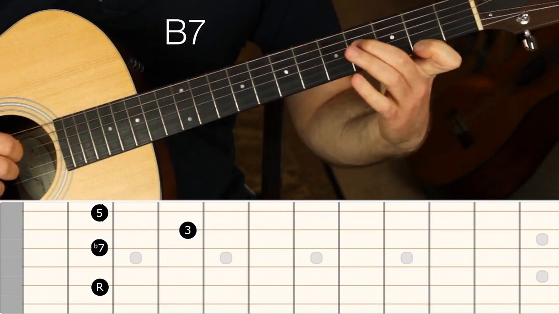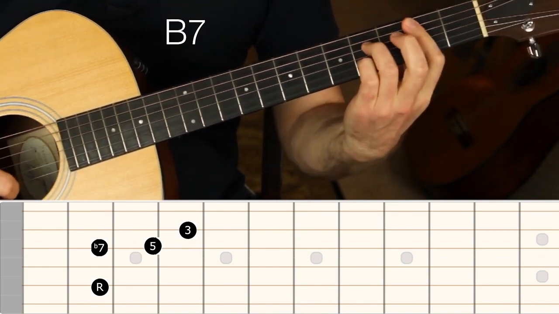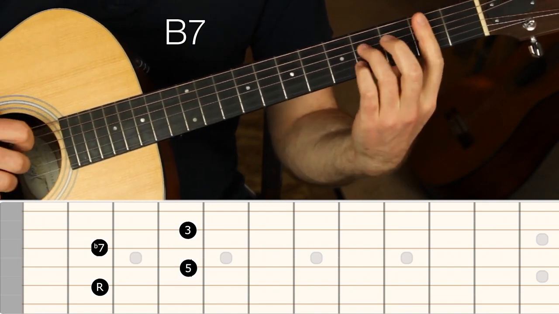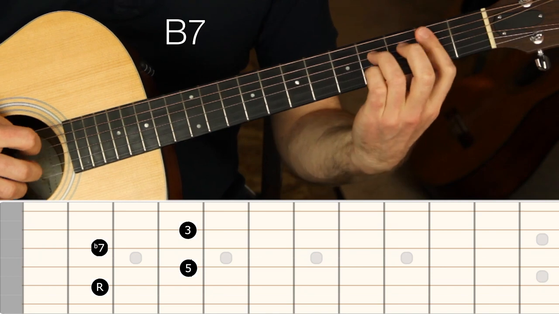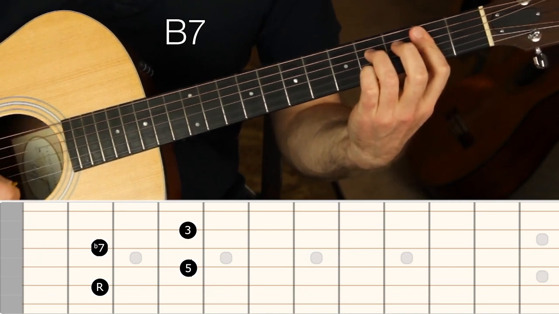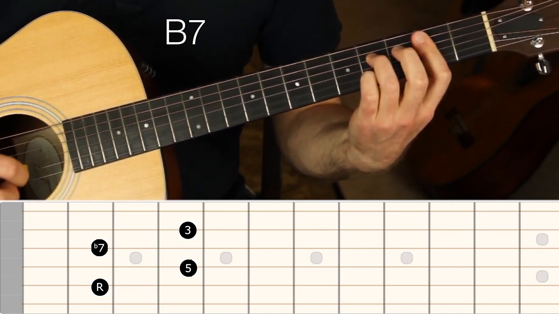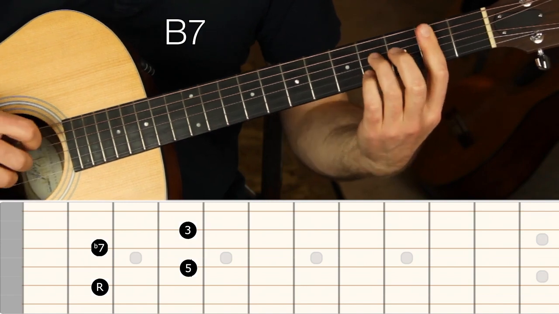I'm going to take this 5 here and move it down an octave. Again, we just want to see those octave options really clearly. That's a really standard root position 7th chord voicing for a dominant 7th chord, and chord shape, very common. We used that in one of the exercises in a previous lesson.